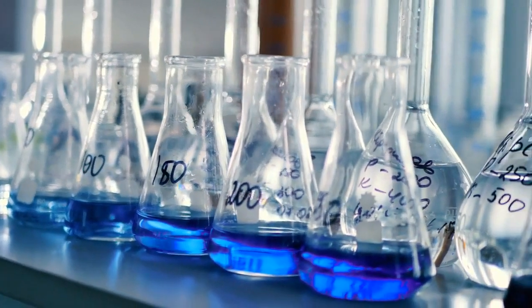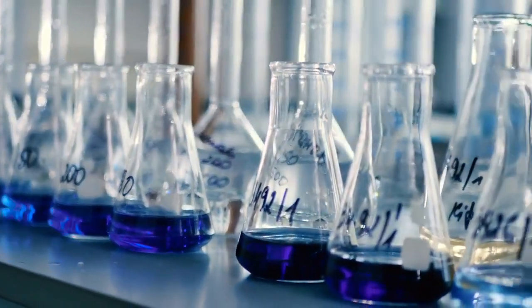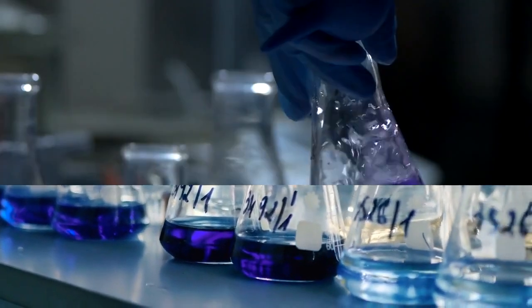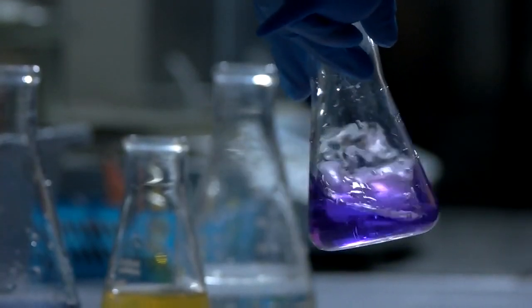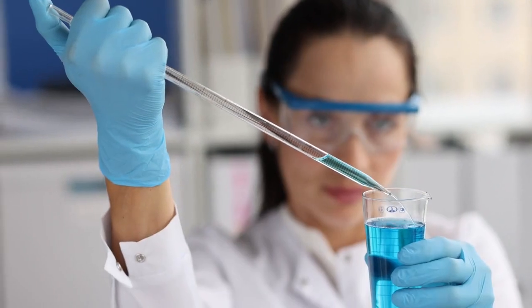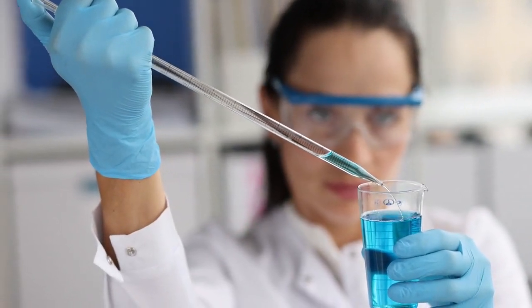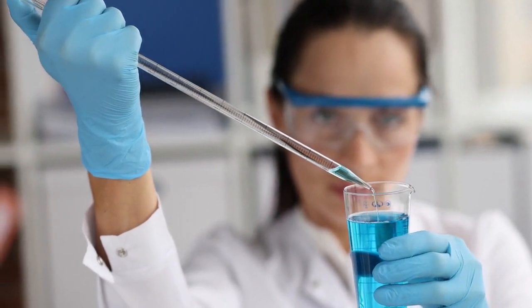Erlenmeyer flask. A conical-shaped flask with a narrow neck used for mixing, heating, and storing liquids. It is designed to allow easy swirling and prevents splashing. Pipette. A slender, calibrated glass or plastic tube used to measure and transfer small volumes of liquids.